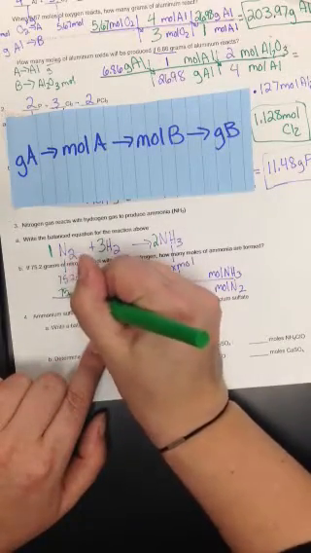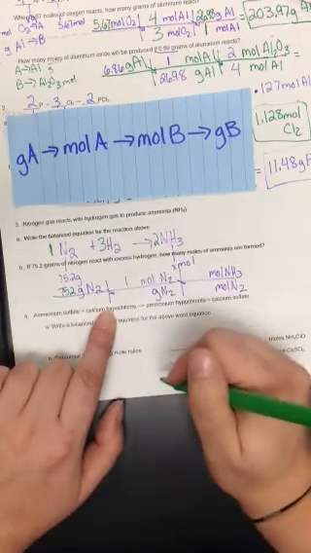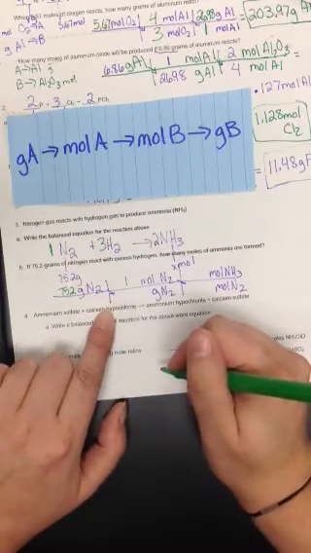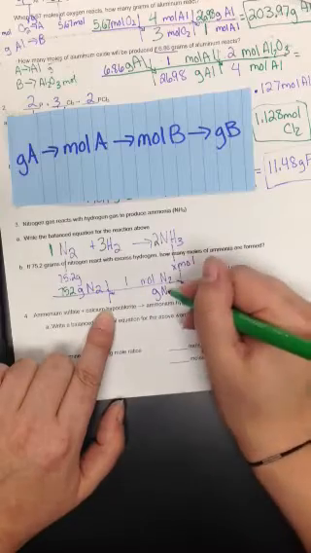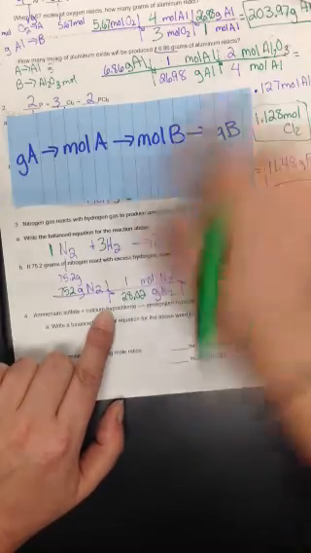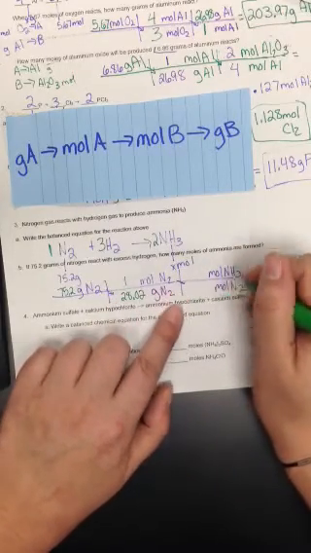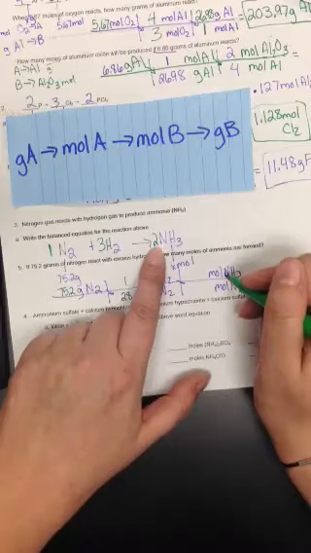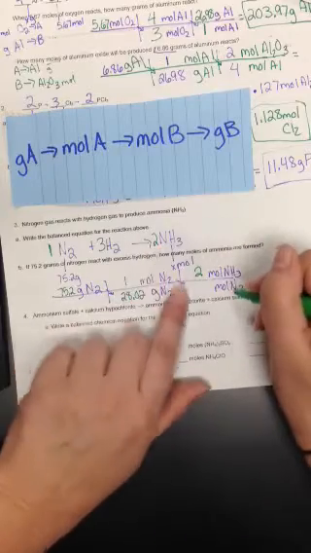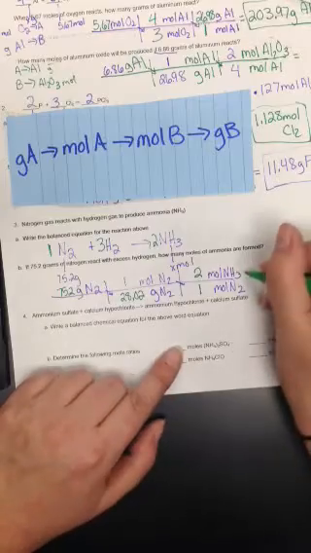We start with 75.2 grams of N2. Well, the molar mass of N2 is 14.01 times 2, 28.02. That came from the periodic table. Now you have a mole and a mole situation, so that's a ratio. So you look for NH3, that's 2, and you look for N2, that's 1. Awesome. We're going to hit equals.